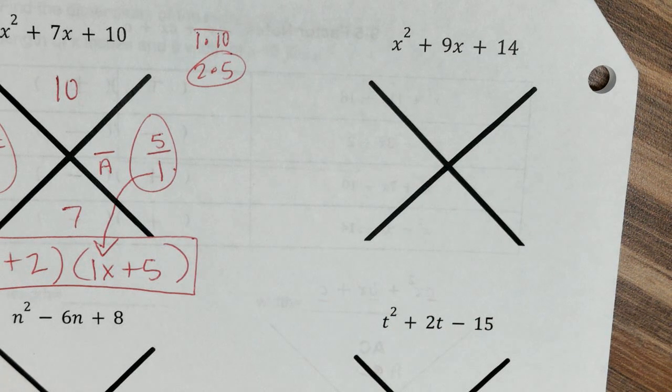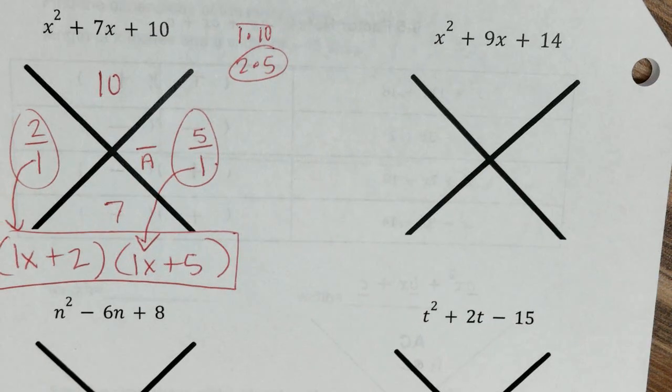Did you have a question? I had the 5 and the 2 swap. Like I had the 5 times 2 instead of the 2 times 5. So remember, bottoms up. Bottom number goes first.